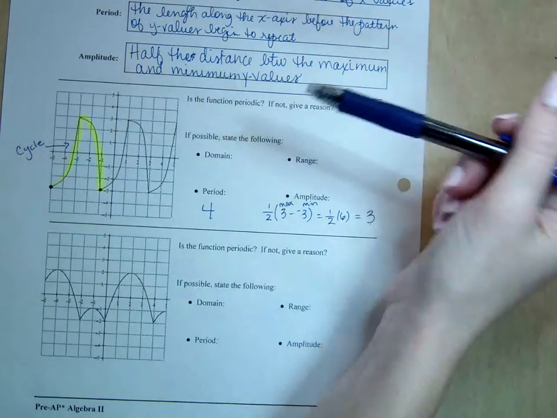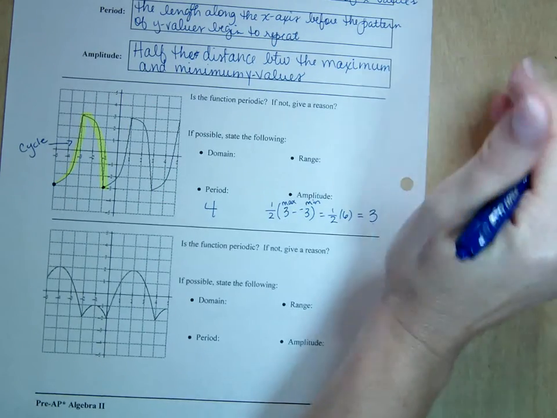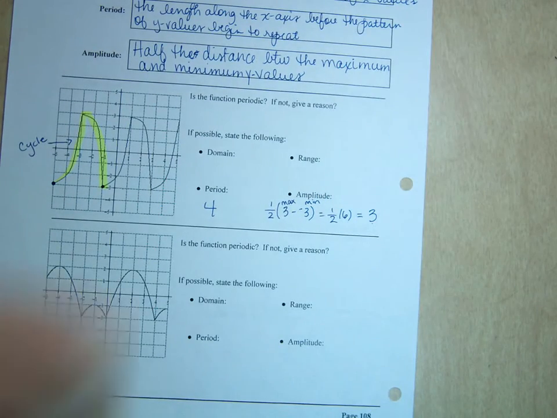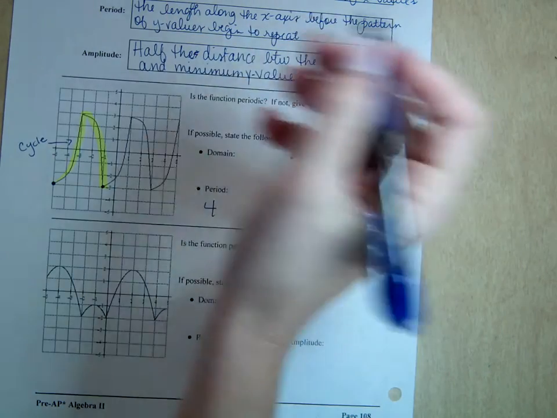Alright, so is this function periodic? Yes. Okay. Because the y values repeat for every 4 x values.